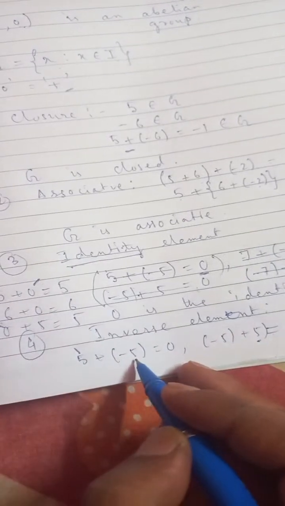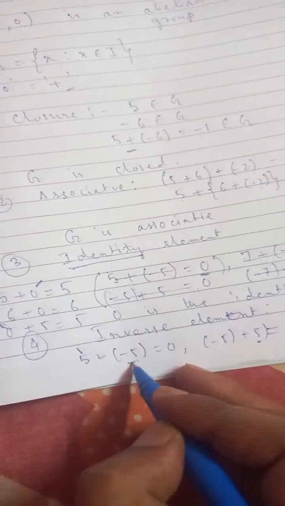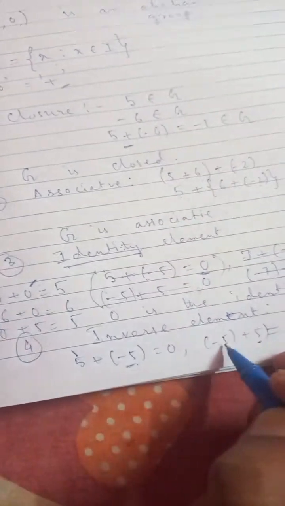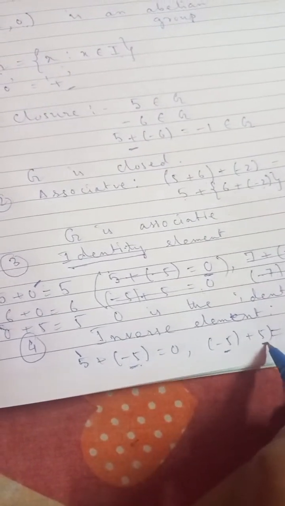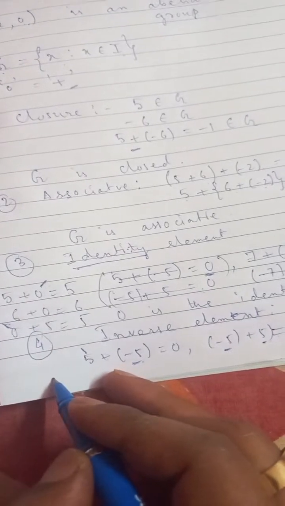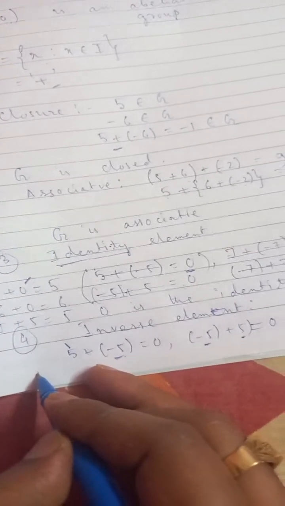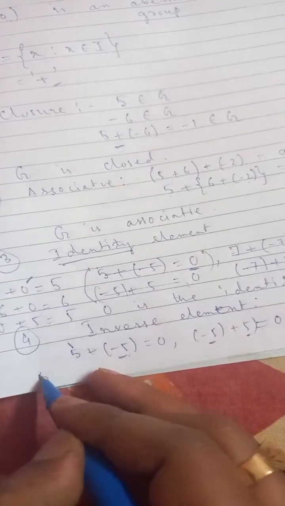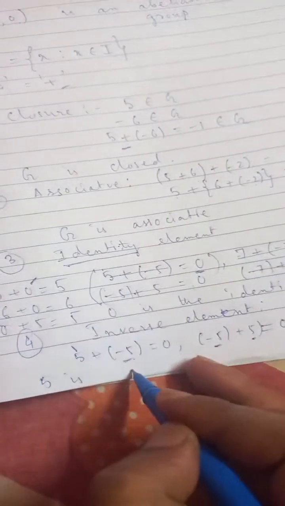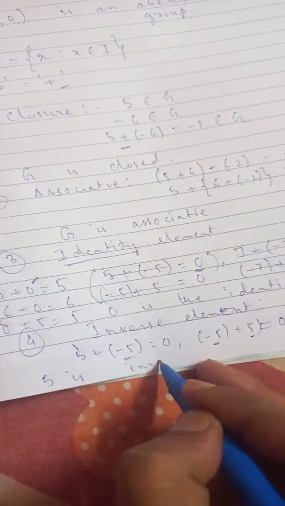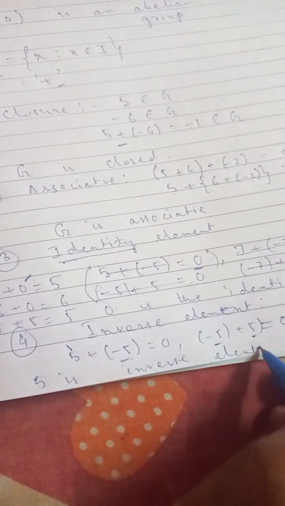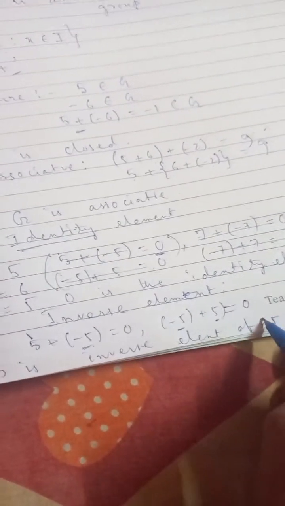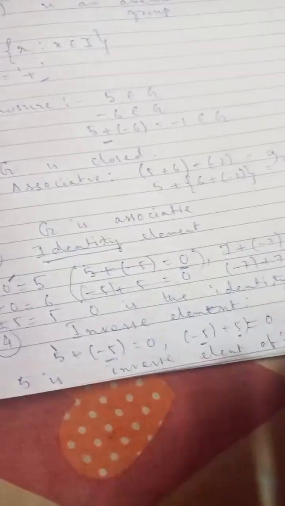Or in other words, minus 5 is the right inverse of 5, or minus 5 is the left inverse of 5. So there exist inverse elements. 5 is the inverse element of minus 5. So the inverse element also exists.